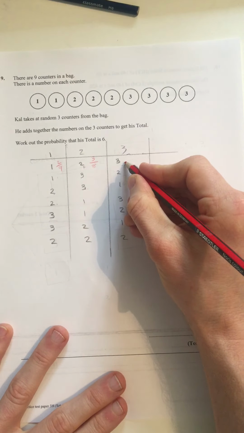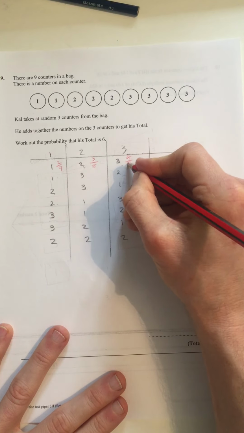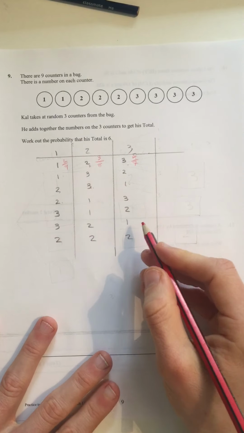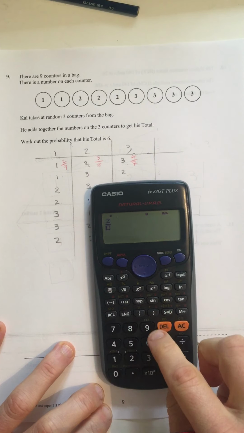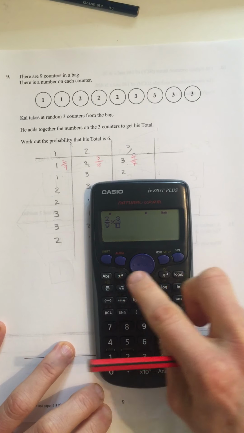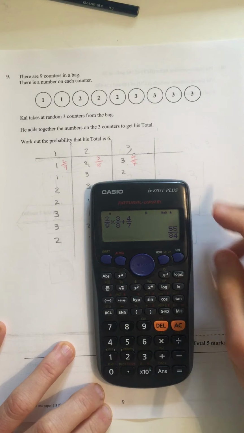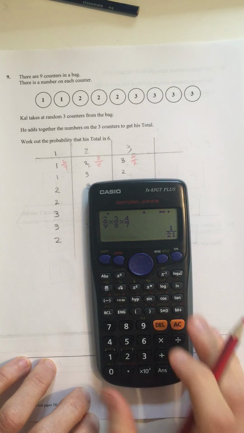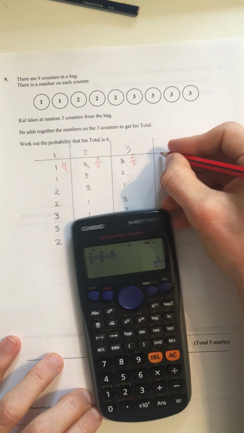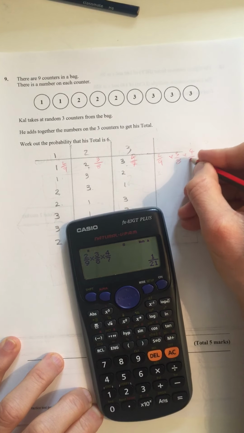And the probability the third counter is 3: there's 4 3s, and there'd be 7 counters left because he's already taken 2 out. So the probability of all of those happening would be 2 out of 9 times 3 out of 8 times 4 out of 7, which gives 1 out of 21 for the first one.